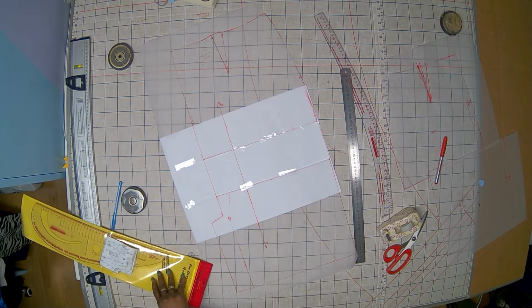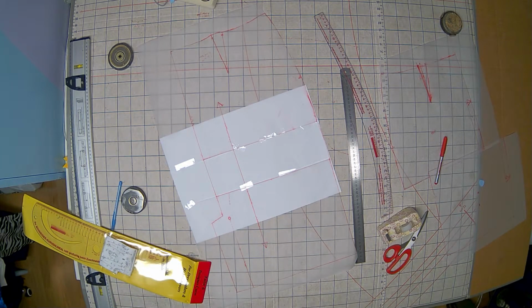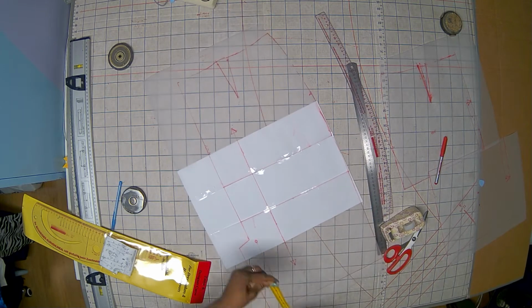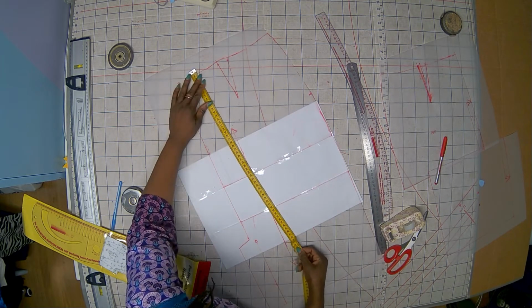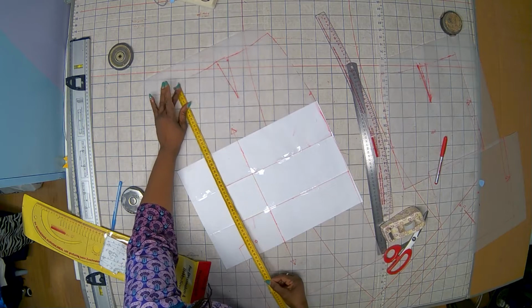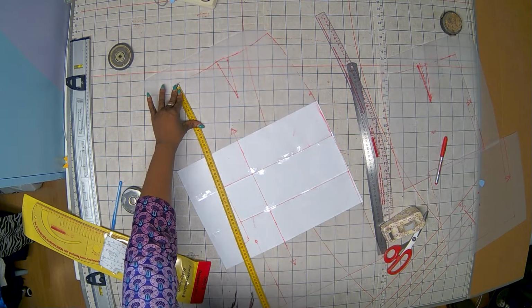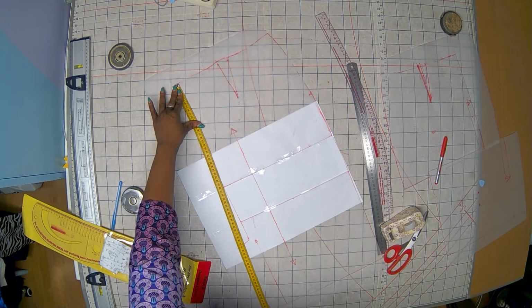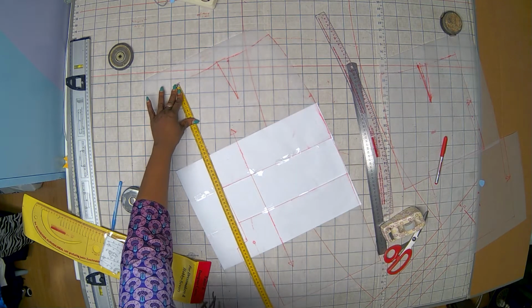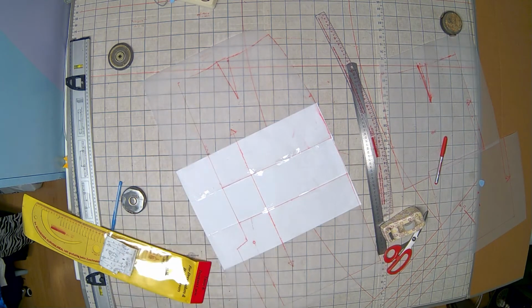Let's see the length of the pattern right now. Alright, so we have 68. Yes, that's exactly how many centimeters the client wants for the length of the skirt.